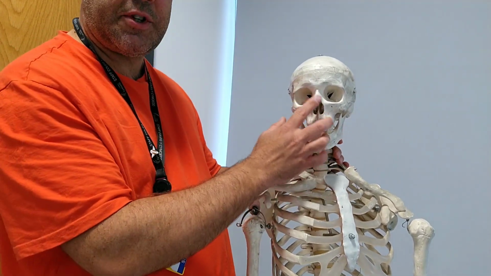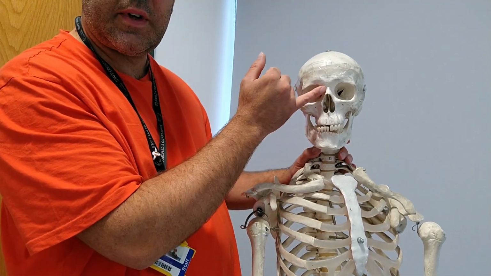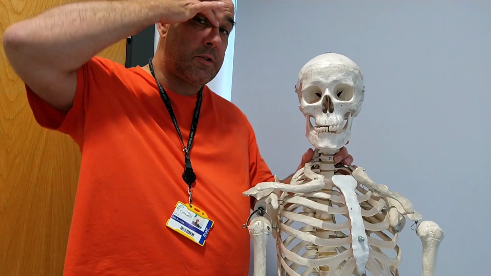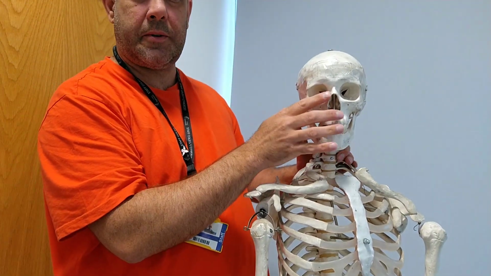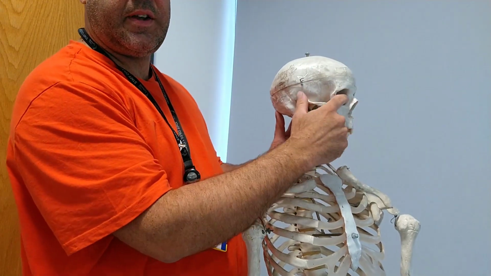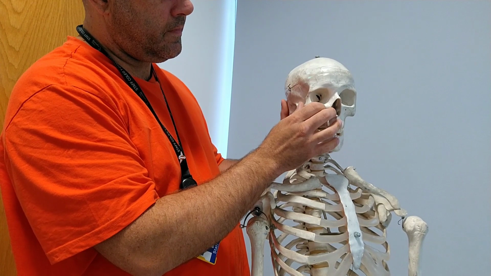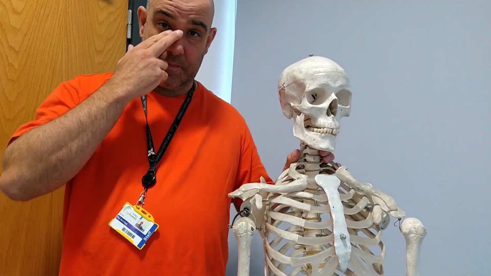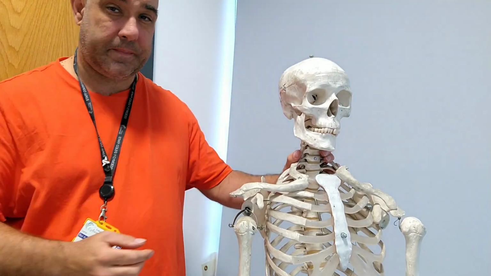This is the nasal aperture. The nose, the nasal bone. You have the root of the nose where the nose joins the skull, and then the bony area here which comes out from the side is the bridge of your nose. That's called the bridge. The rest of the nose then is cartilage, so you have cartilage running down to create this area at the front.